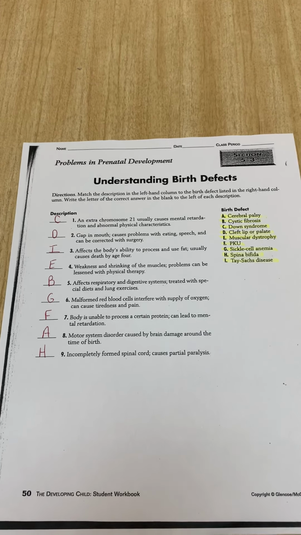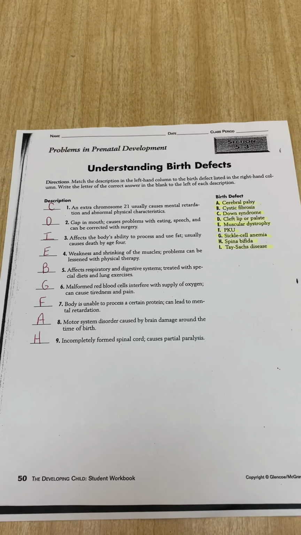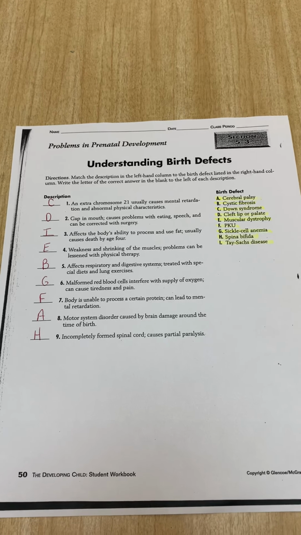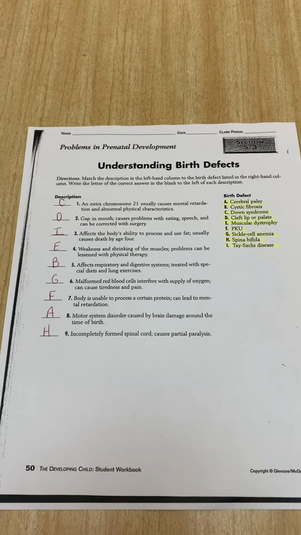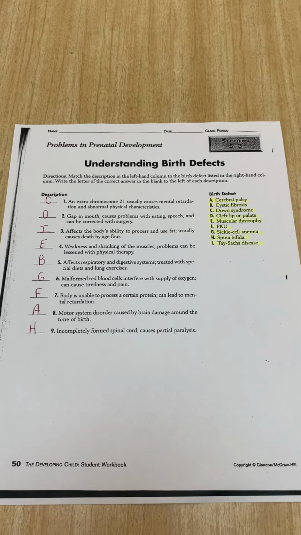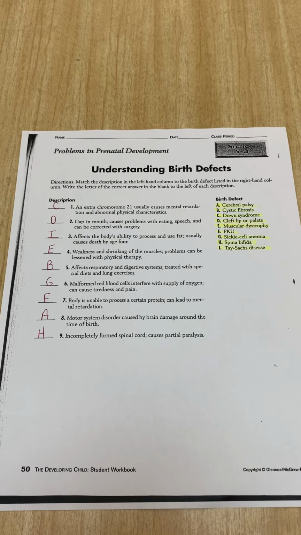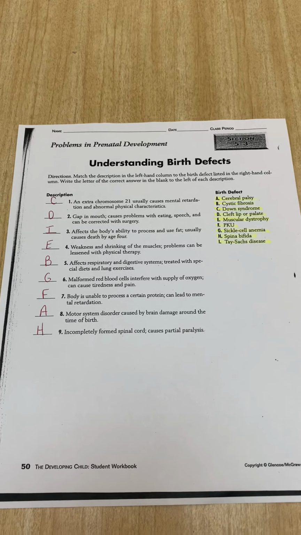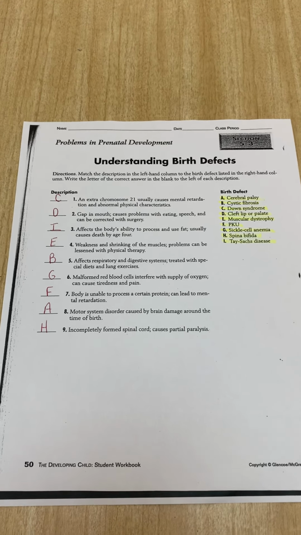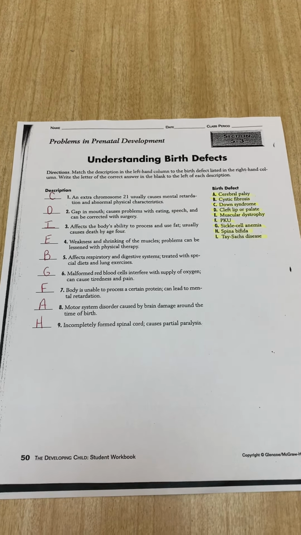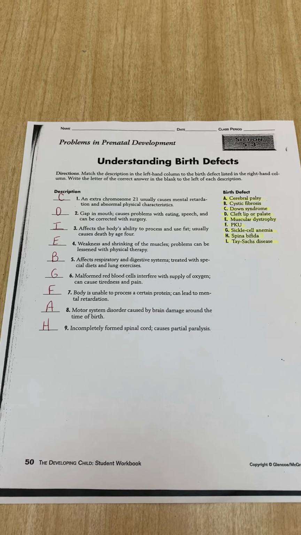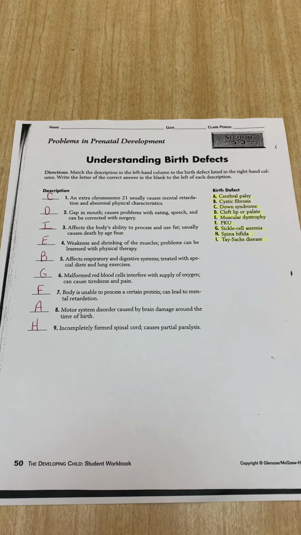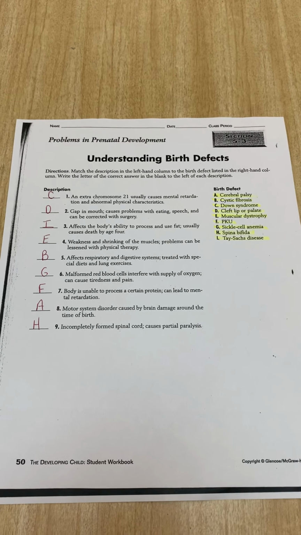And also don't forget to take a look at your 25 vocabulary words. Those are all in a matching section, so make sure that you take a look at those as well. So this test will be on Thursday, so be looking for that in Google Classroom. It will not be posted until 8 a.m. on Thursday morning, and you'll have until 8 p.m. Thursday evening to complete the test. Thank you.